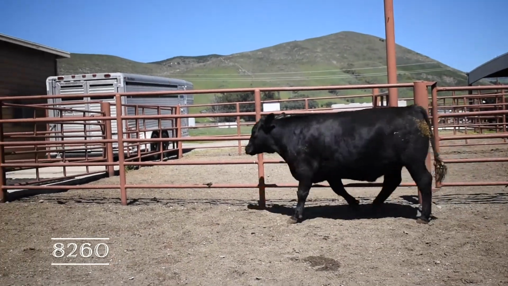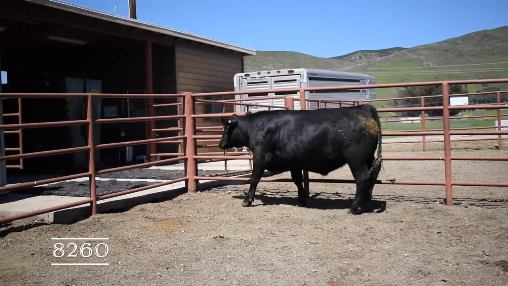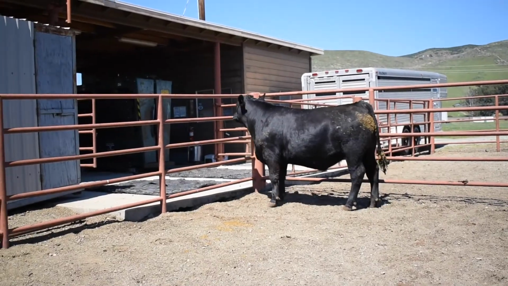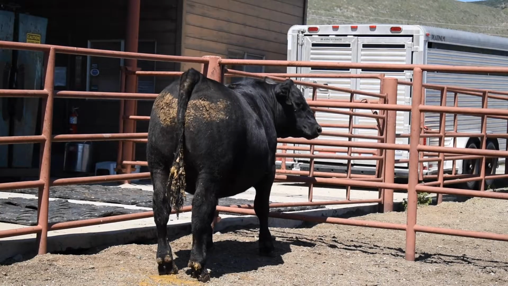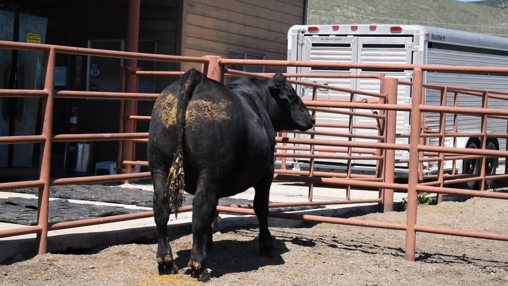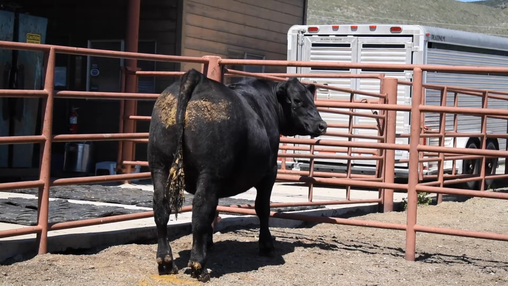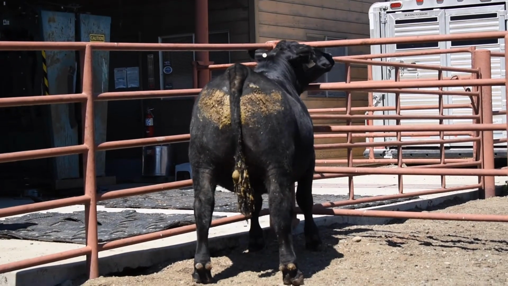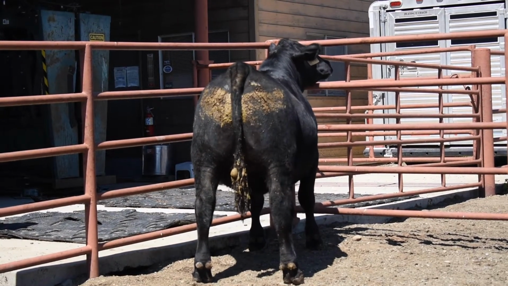This is steer number 8260. So this steer has a lot more muscle definition overall. He really impresses me from a rear view as you start to study him in terms of width along his top line and width from stifle to stifle. He's much more impressive than the female before him.